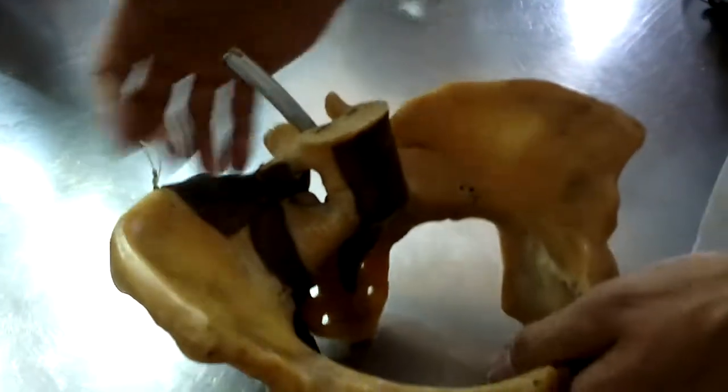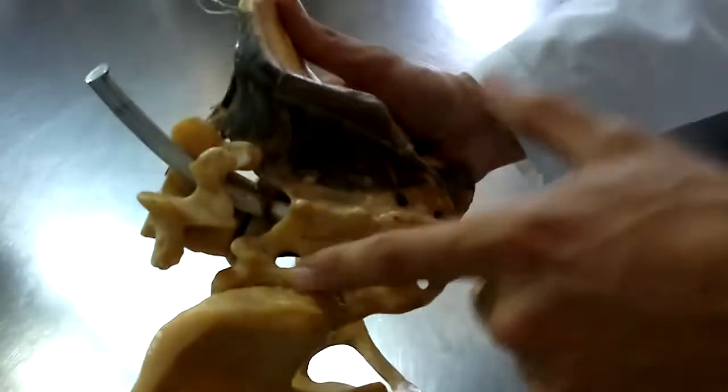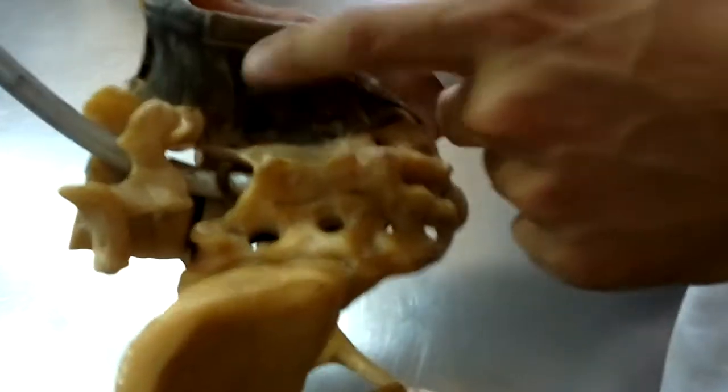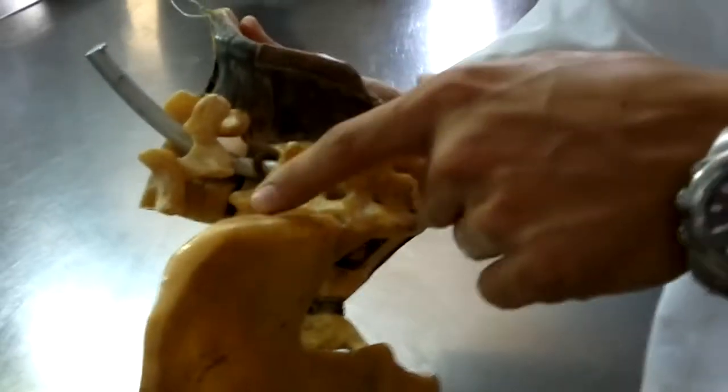Posteriorly, the 2 hip bones articulate with the lateral aspect of the sacrum. This is the sacrum bone. They articulate at the sacroiliac joint. This is the sacroiliac joint, and the other one is here, deeper inside, below this ligament. So these are the sacroiliac joints, the articulation.